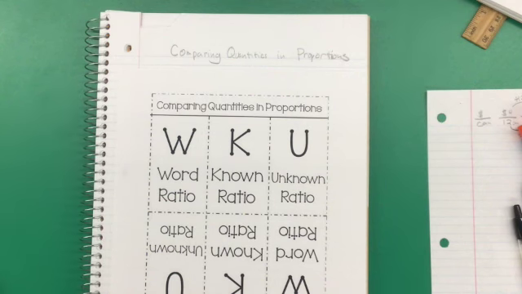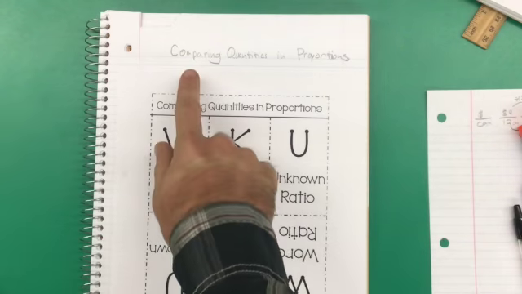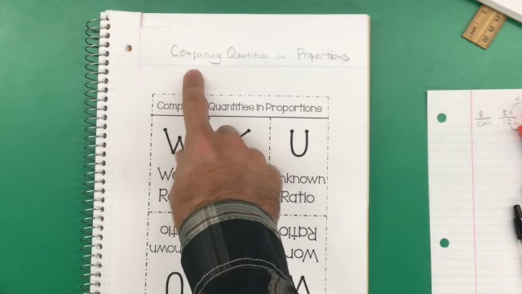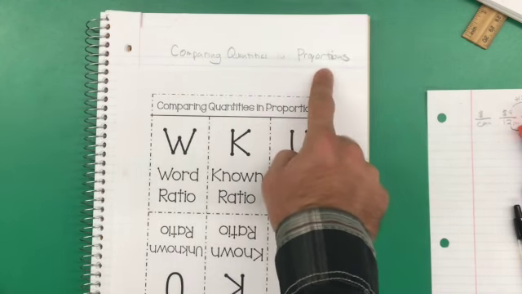Welcome to another entry into our FJA math notebooks. For this math notebook entry, we will be titling our page, Comparing Quantities in Proportions.